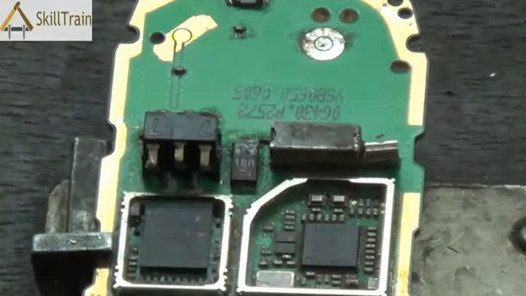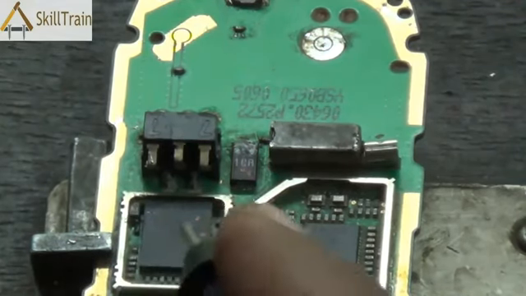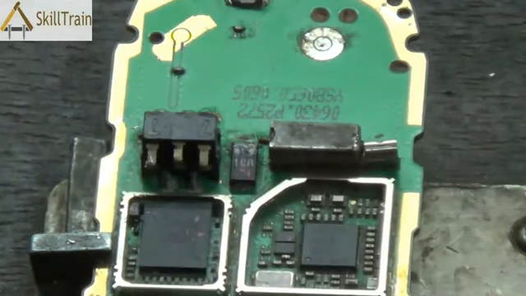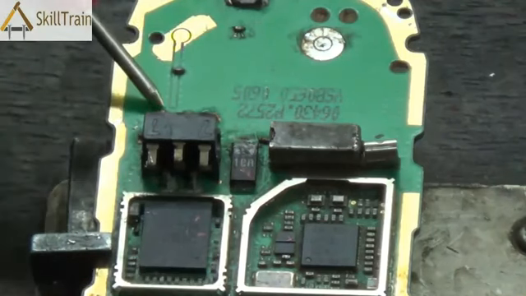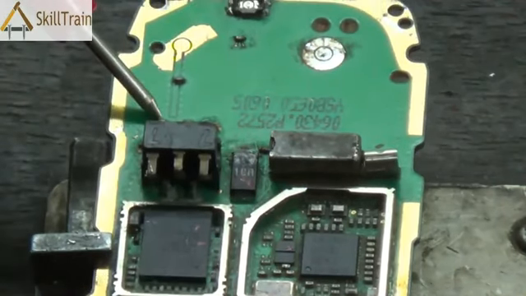Please study the circuit diagram carefully before you try this out on any mobile phone. An incorrect connection could result in the mobile phone or the PCB not functioning or can even develop further complications. So it's important to study the circuit diagram clearly.